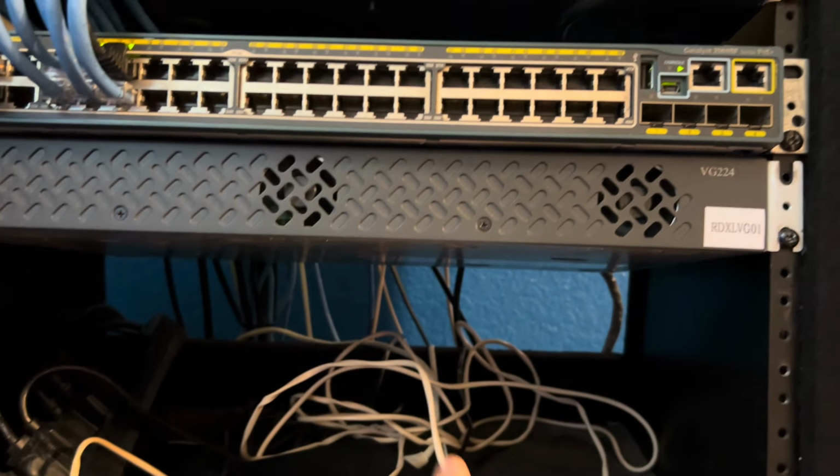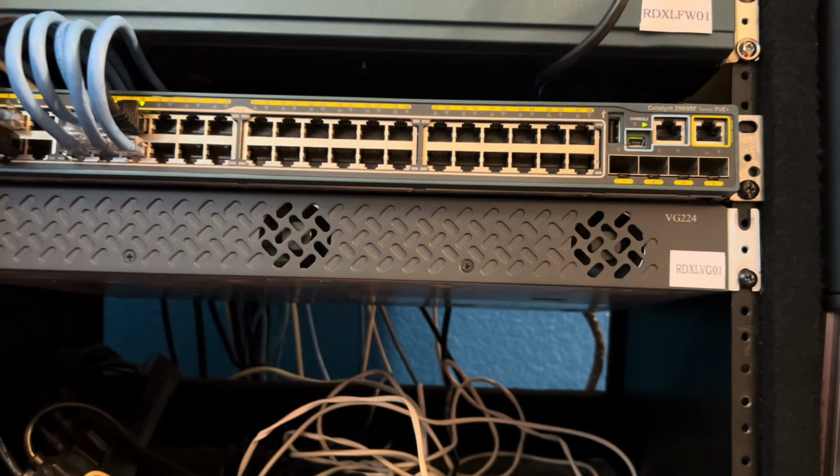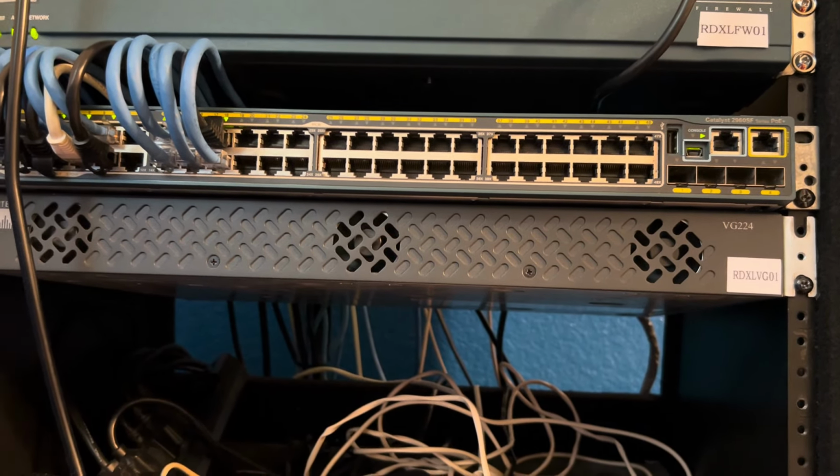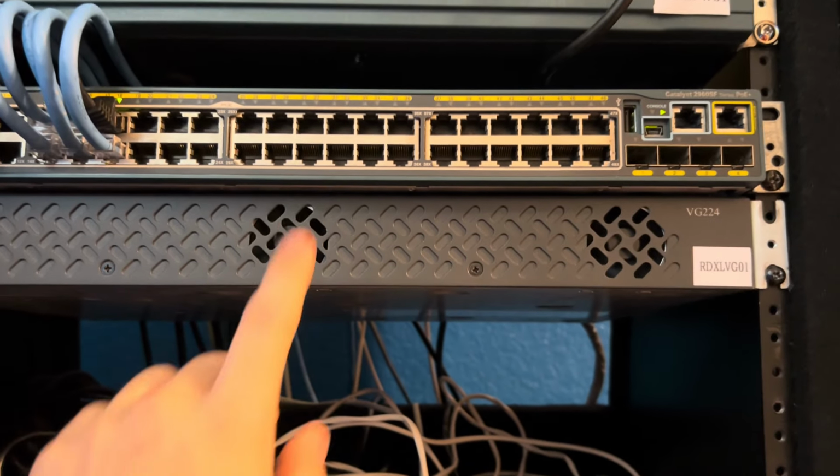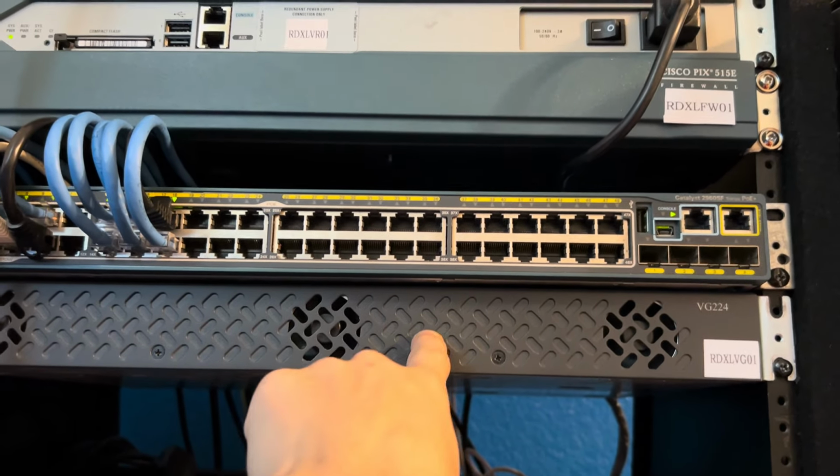For phone equipment, I have a Cisco VG224 voice gateway. This provides 24 analog phone lines for my security systems and fire alarm panels and all the stuff that reports to Protostar alarm monitoring over phone. This is what the calls are going through.